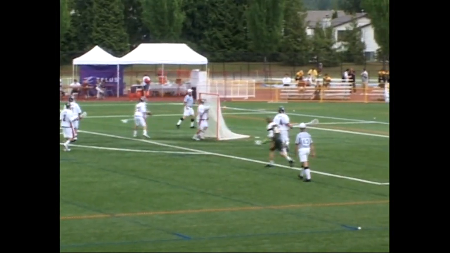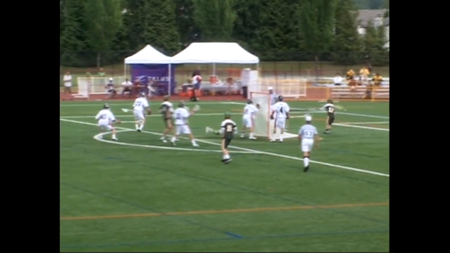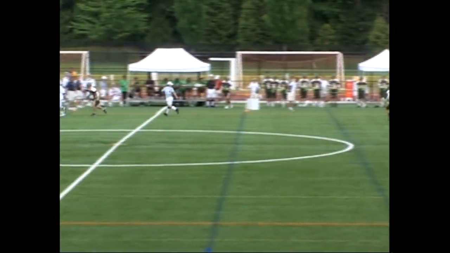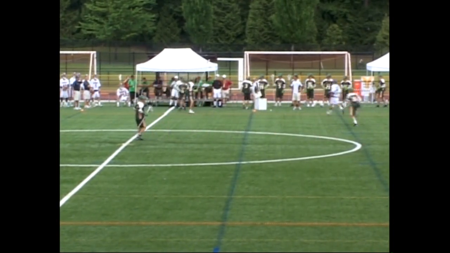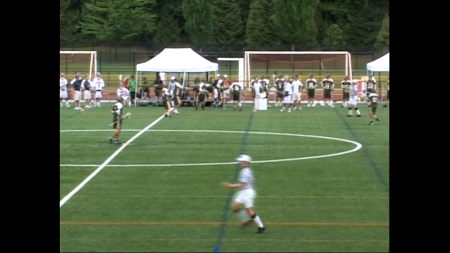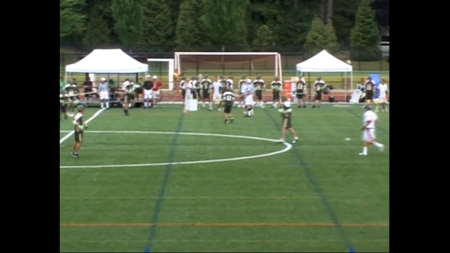Australians working the ball around. Cameron goes behind the net to Kehoe. Kehoe in front, pass to no one. It's going to go out of bounds, and it's going to be an American's ball. Excellent slide by Peter Fallon, big stick. Jumped the X guy, made him throw the ball away.